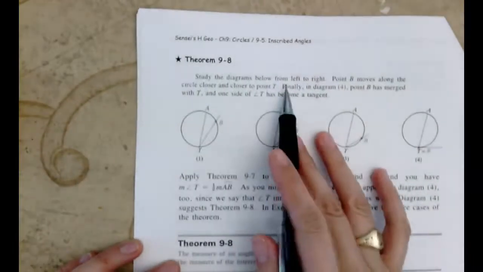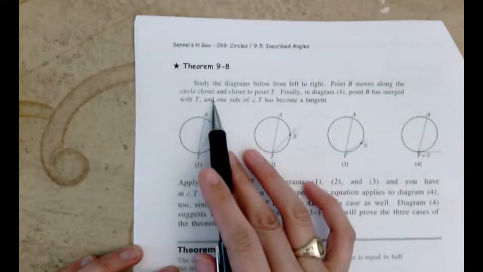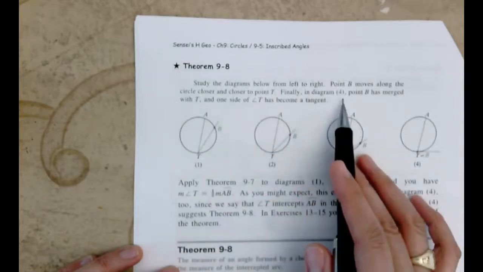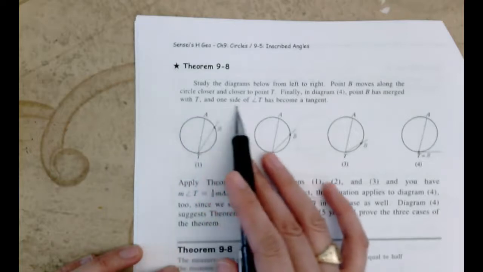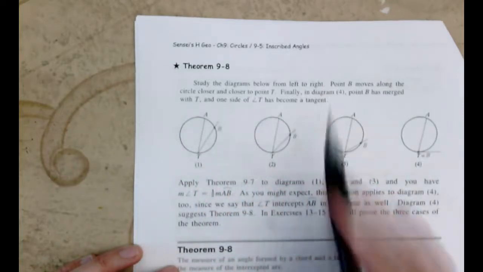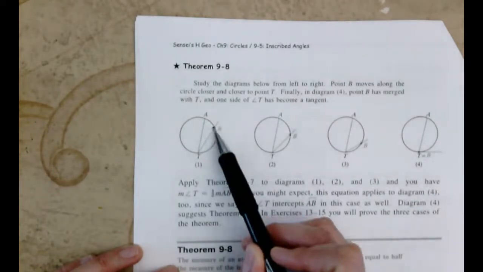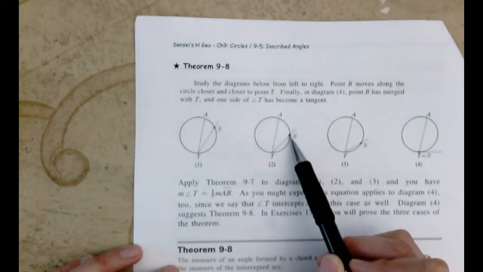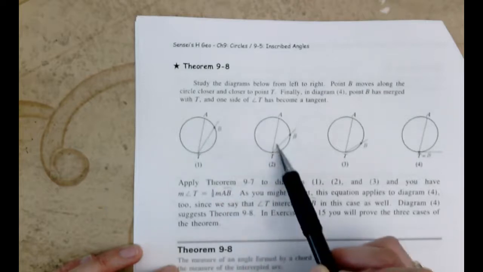Study the diagram below from left to right. Point B moves along the circle closer and closer to point T. Finally, in diagram 4, point B has merged with T, and one side of angle T has become tangent. Okay, so here is our inscribed angle of arc AB, and as the arc AB gets bigger, because B is moving towards T, the inscribed angle is getting bigger.